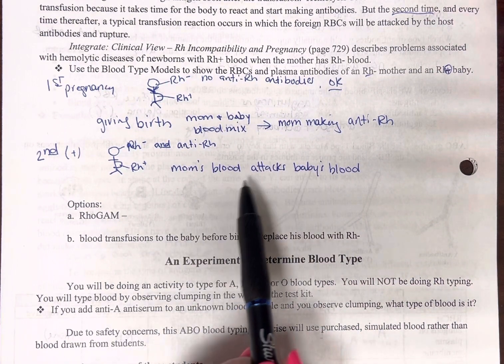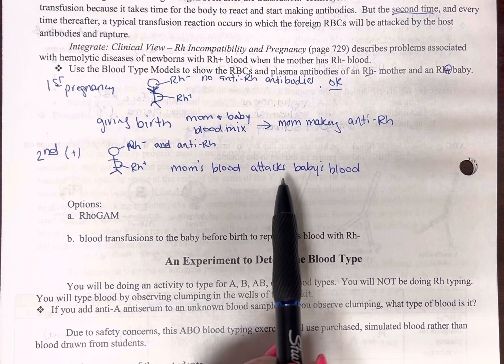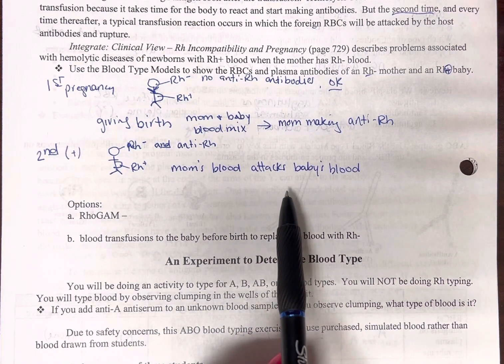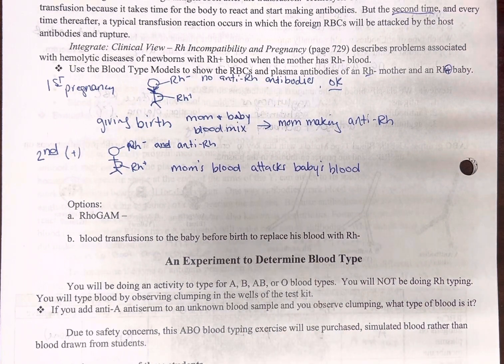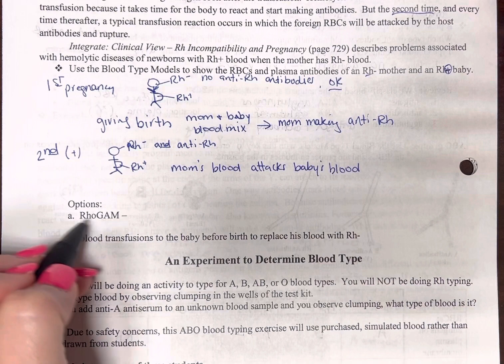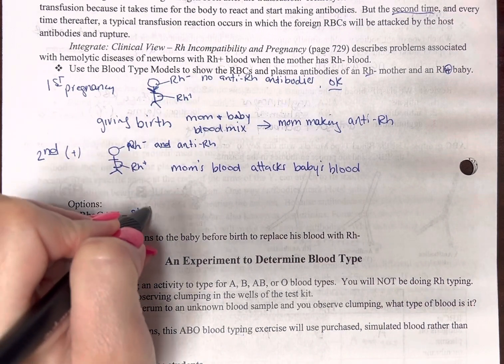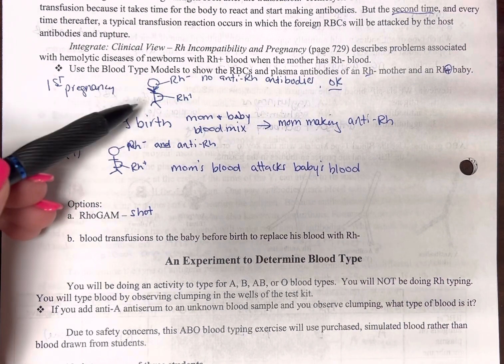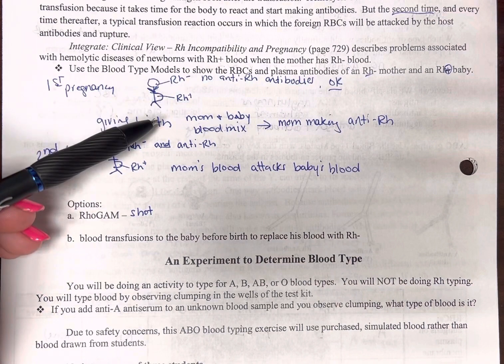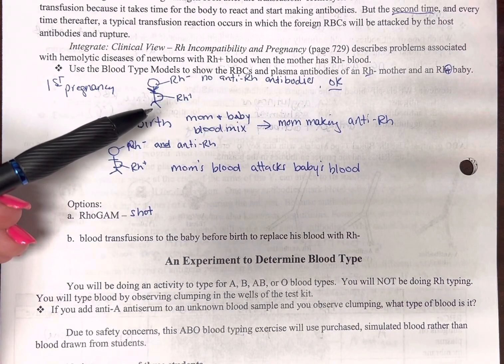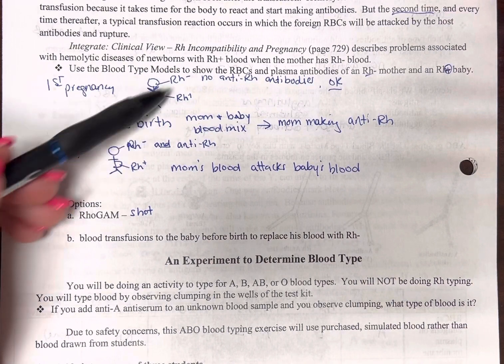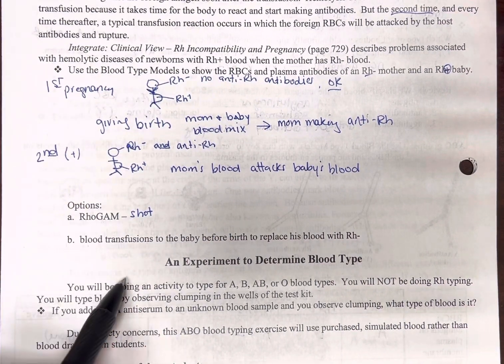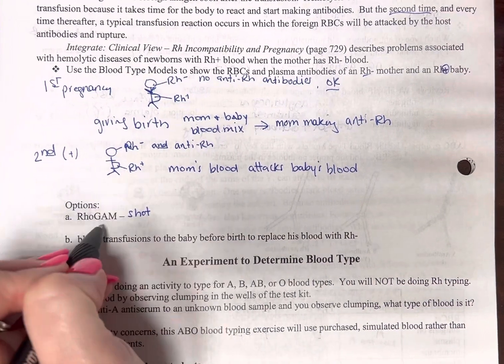Now, worst case scenario, mom's blood attacks baby's blood and there's a miscarriage. So we don't want that to happen. So what do we do? There's a shot and it's called RhoGAM. And they will always test the mom. They'll ask for dad's blood type if they know it. But if mom is RH negative, which I'm not, my blood type was B positive. This did not occur to me. But if mom is RH negative, they're going to always go with one of these options. So RhoGAM is usually the most common.